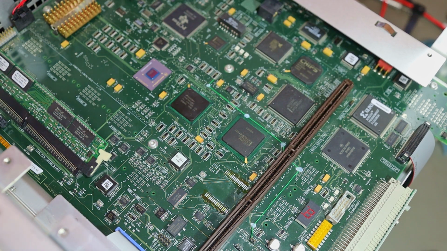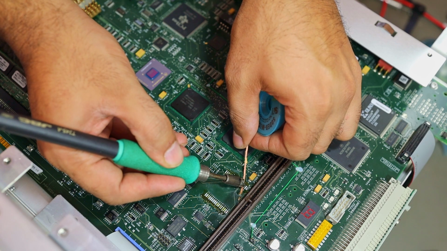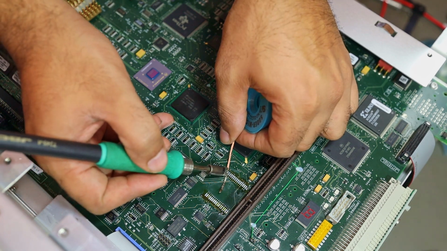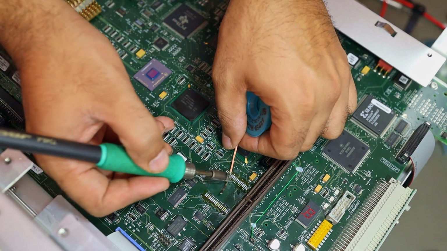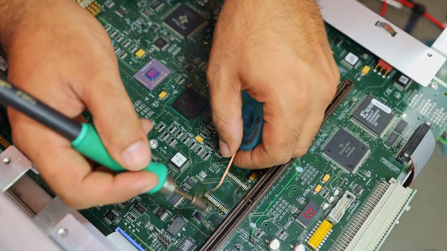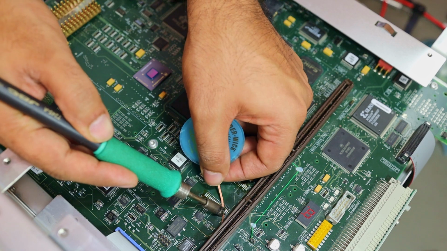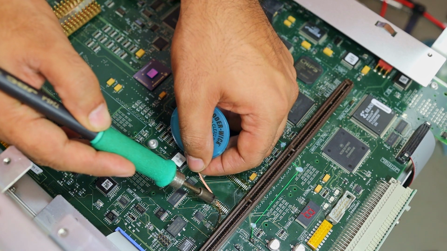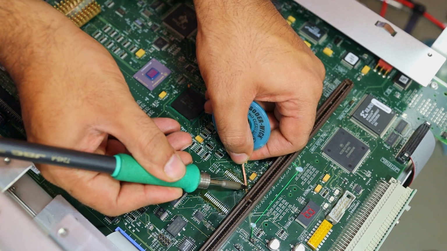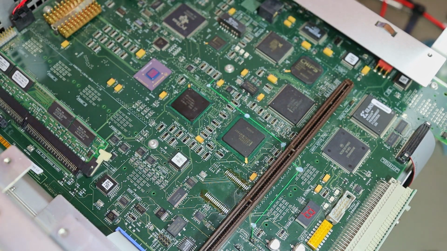So pads are clean, they are not flat. I will remove all the solder from them one by one. Clean up.